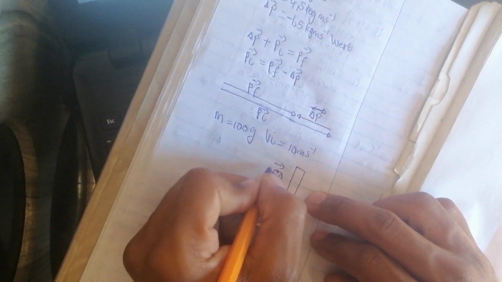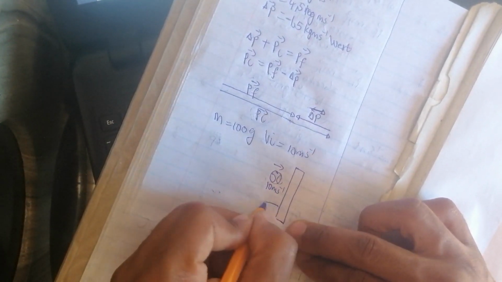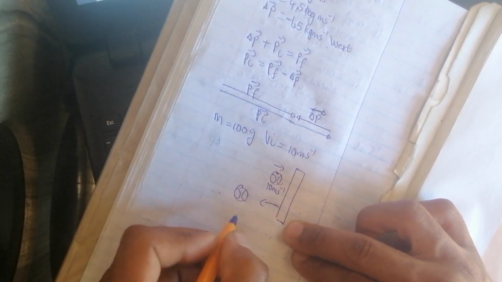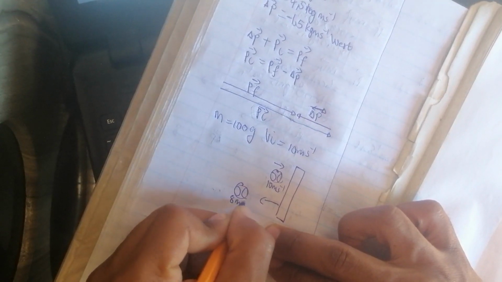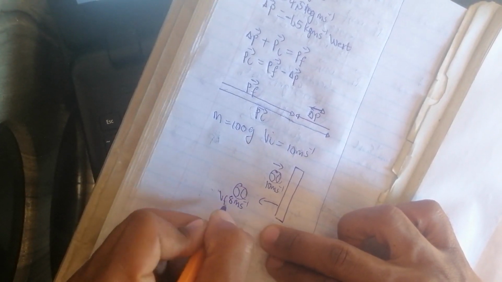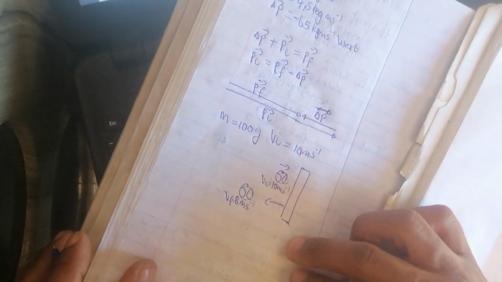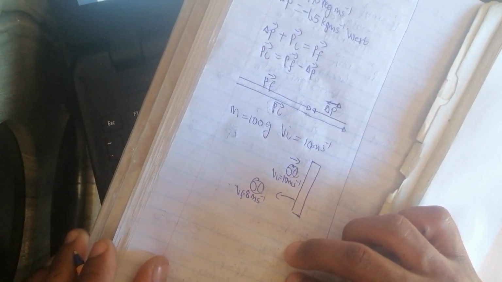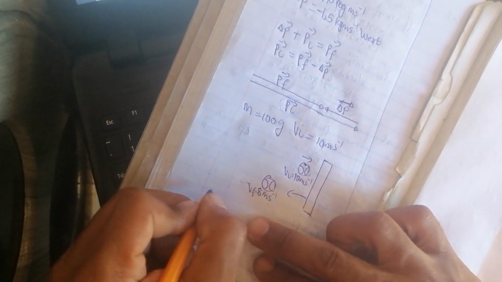It is moving with this velocity of 10 meters per second, and then it bounces off and moves in the opposite direction, and the velocity is now 8 meters per second. So this would be the final and this would be the initial. Right, from there, what is it that they want? They say calculate the change in momentum of the ball.